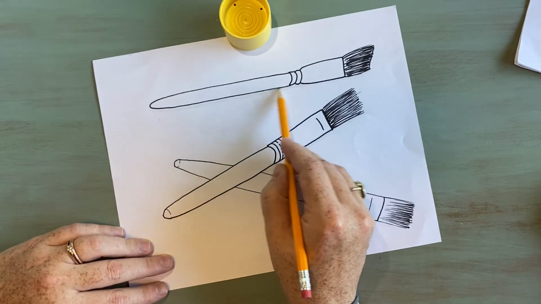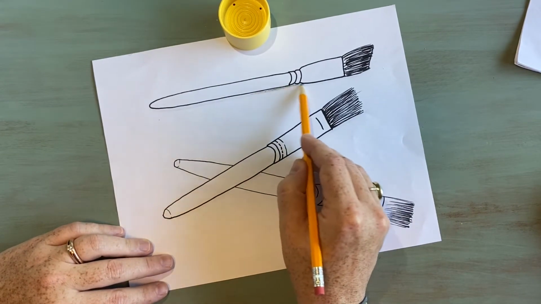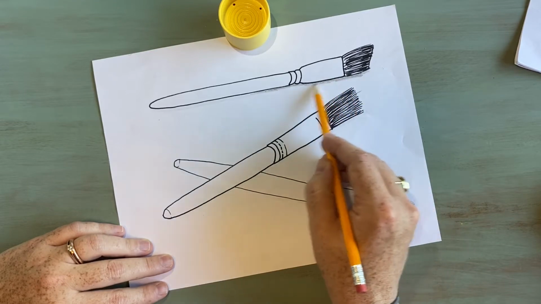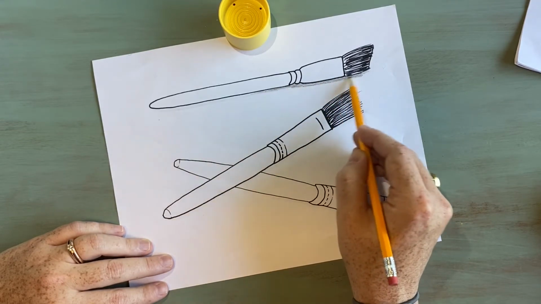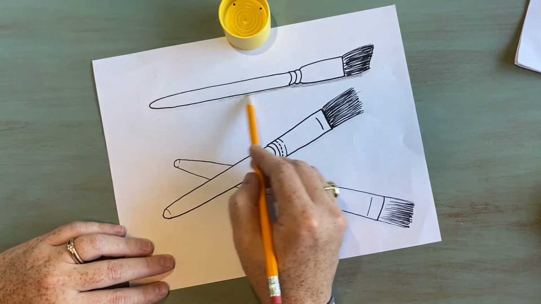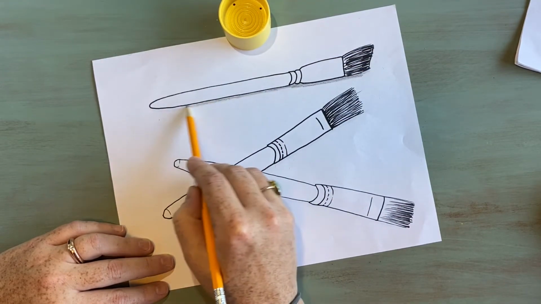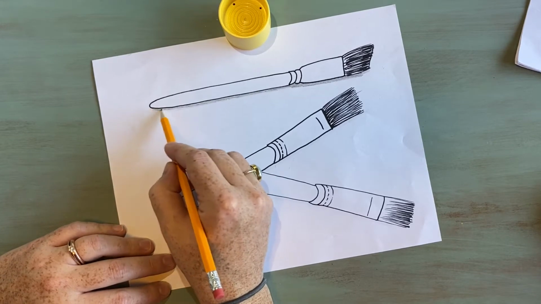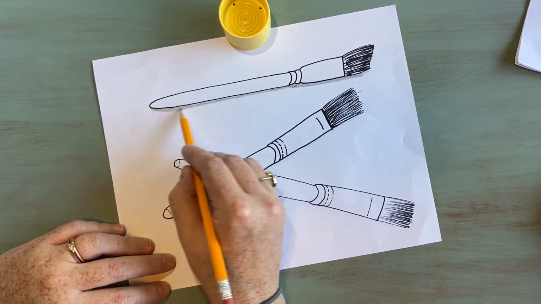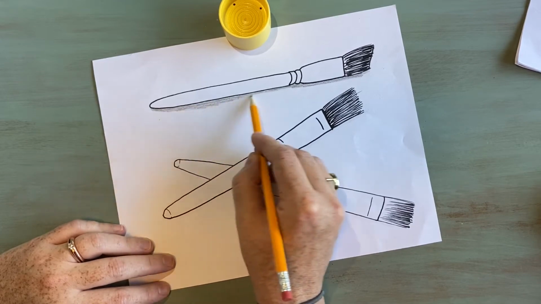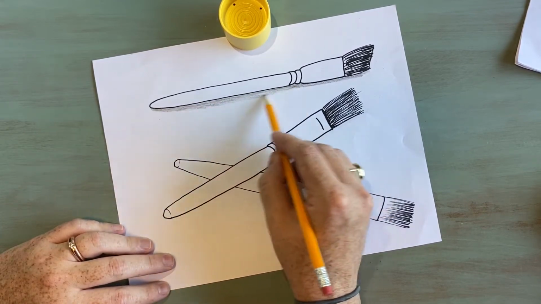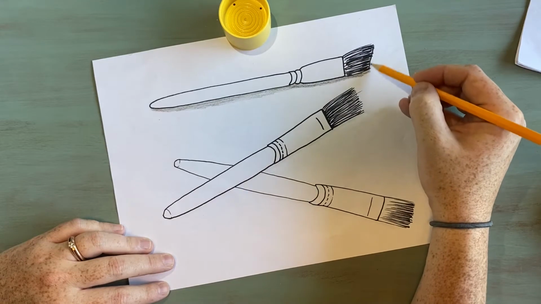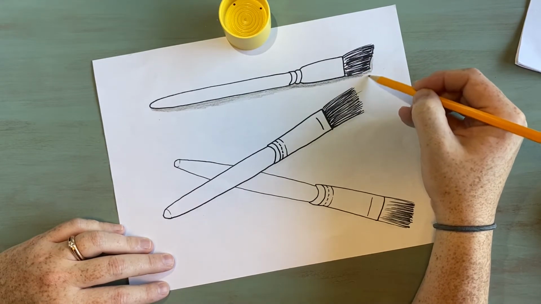So I'm going to take my pencil and I'm going to start applying color by shading just right underneath the brush. And I'm following along that side. The light is shining here, so the shadow would be on the opposite side of my brush. Okay, so I just want to keep working. So this is the cast shadow of the brush that I'm adding. Maybe there'd be a little bit of a shadow here.